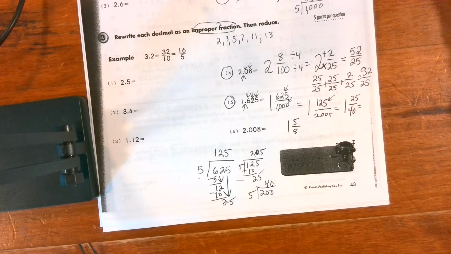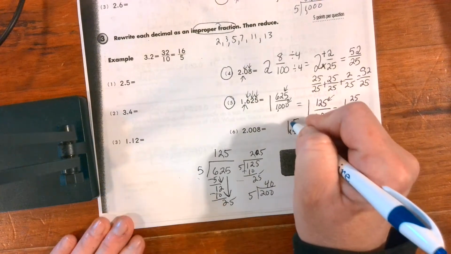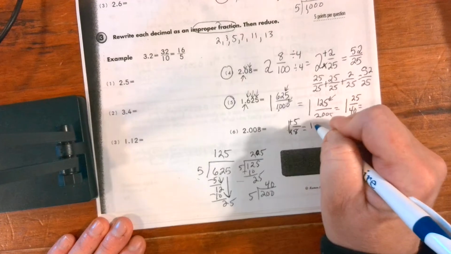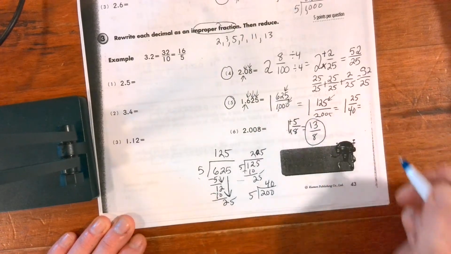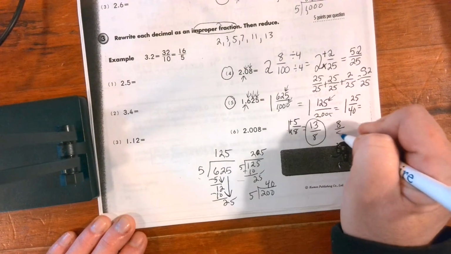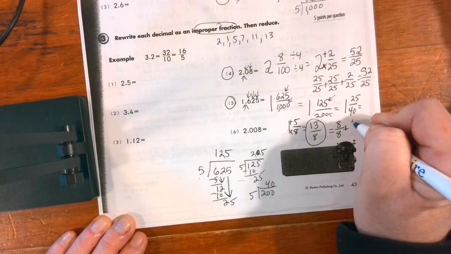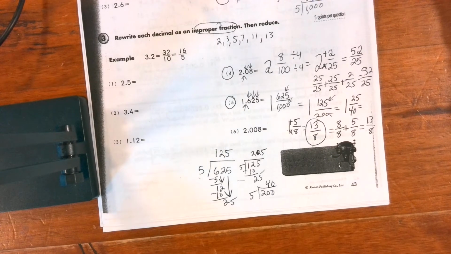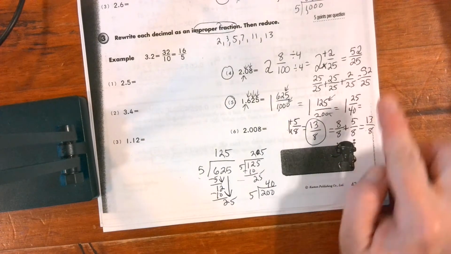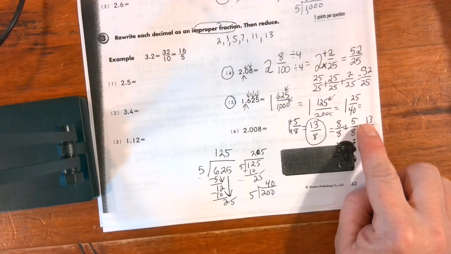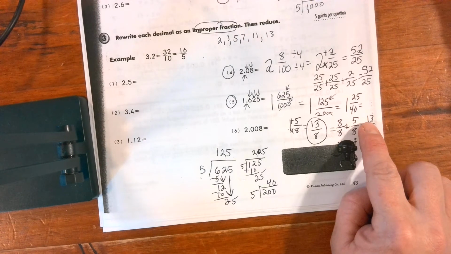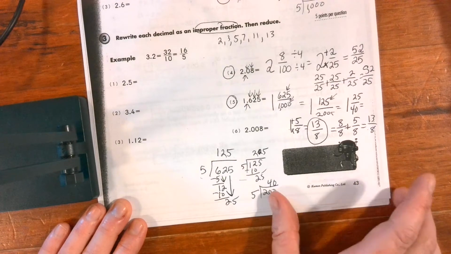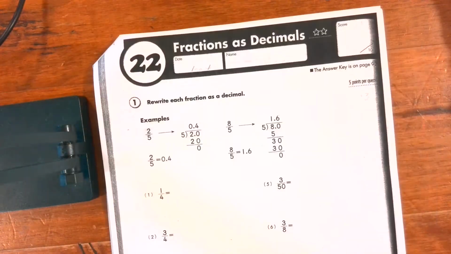Now I need to turn this into an improper fraction. 8 times 1 is 8 plus 5 is 13/8. Or you can think in your head, a whole plus 5/8. All right, that was a lot of math. Now these, if you didn't reduce them, you might have a different number as a denominator, and that's okay. Feel free to take a picture and send it to me, and I'll let you know if you got it right or not. All right, so we're going to move on today.